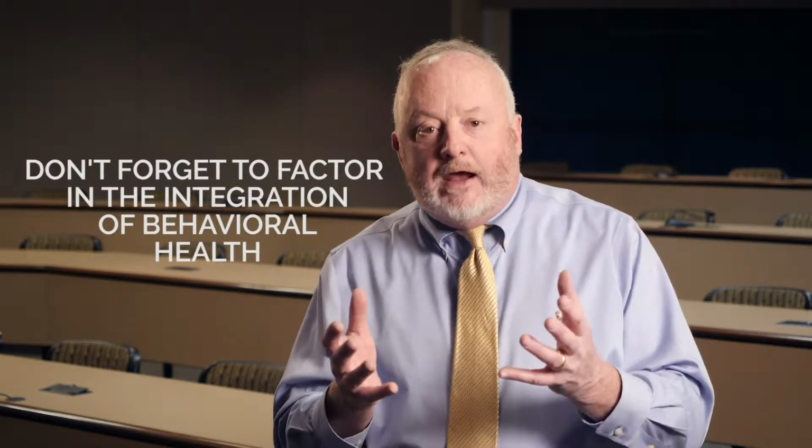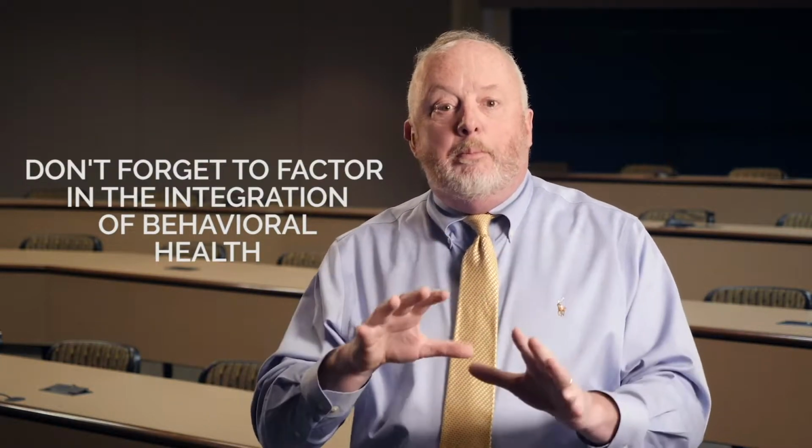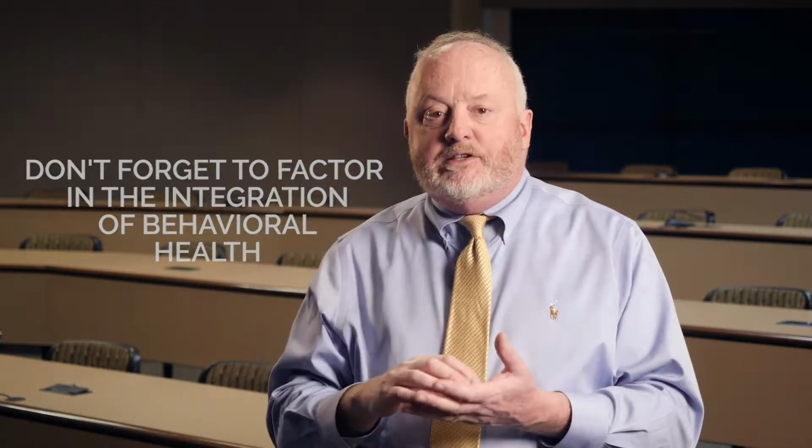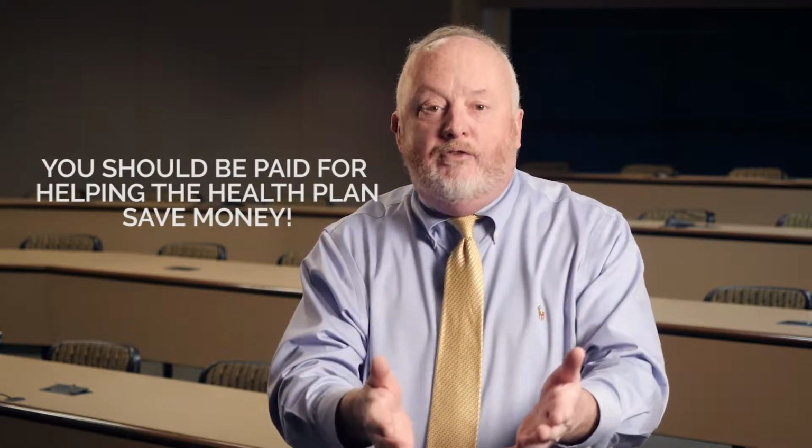One of the things you want to factor into this is the integration of behavioral health. Keep in mind, at the end of the day, this is all about keeping people out of the hospital, out of the emergency room, and maybe even out of specialty offices where they're not needed for chronic conditions. You're going to be managing those patients and blending behavioral health and medical services together, helping the health plan to save money. You should be paid for that.